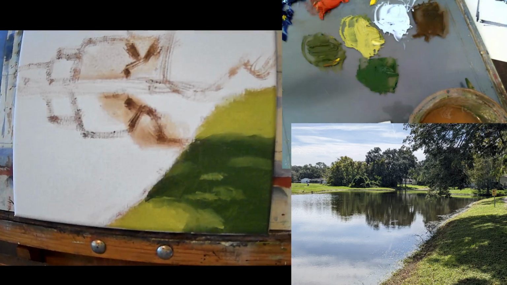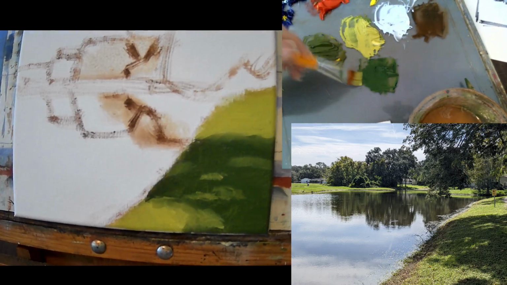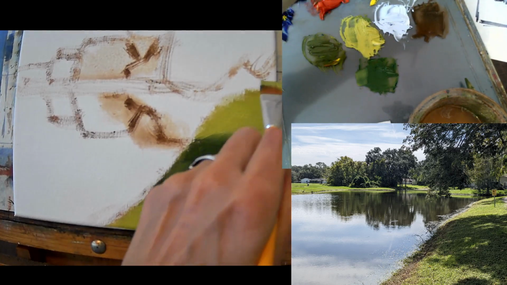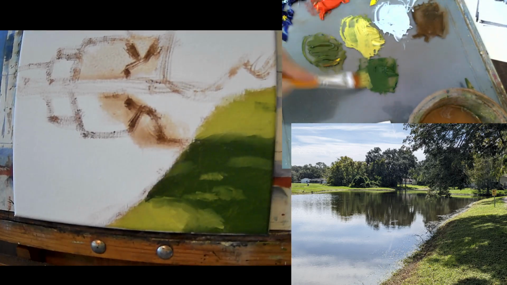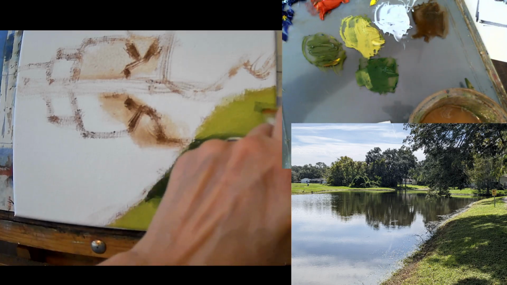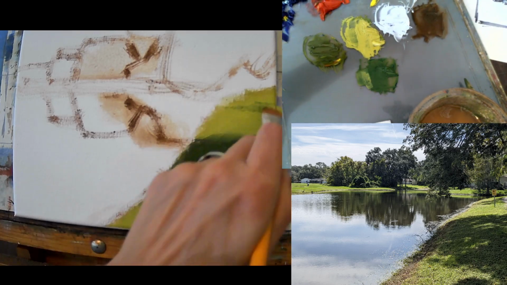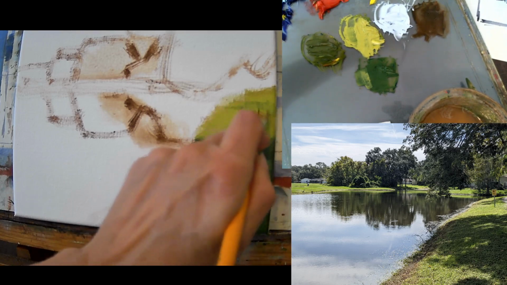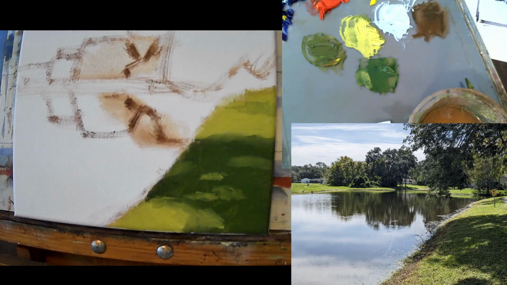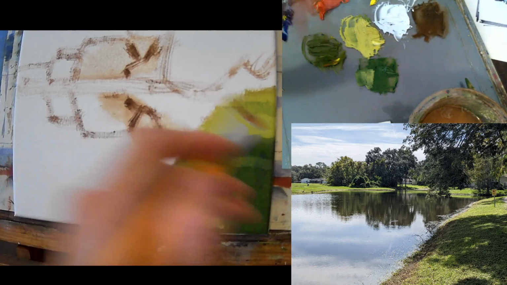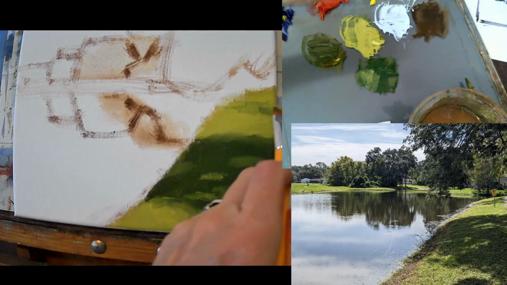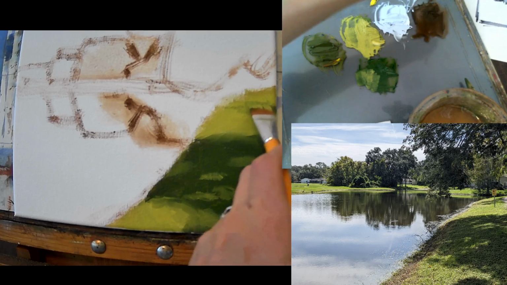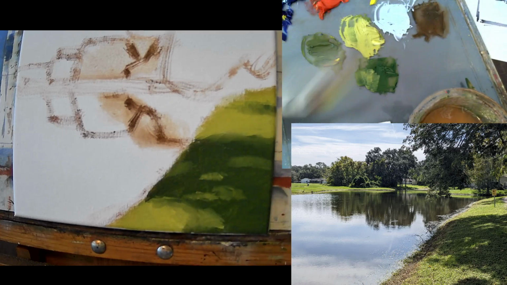So I do notice that there is a bit of shadow back here from another tree. I will add that in as well. Maybe a little bit more. I mixed it a bit much. I want to be able to see it. There. Okay.